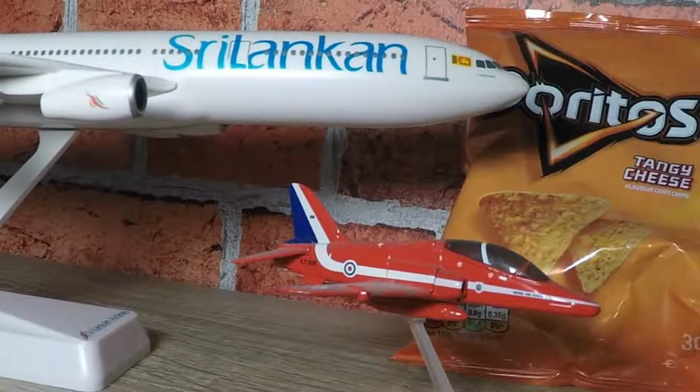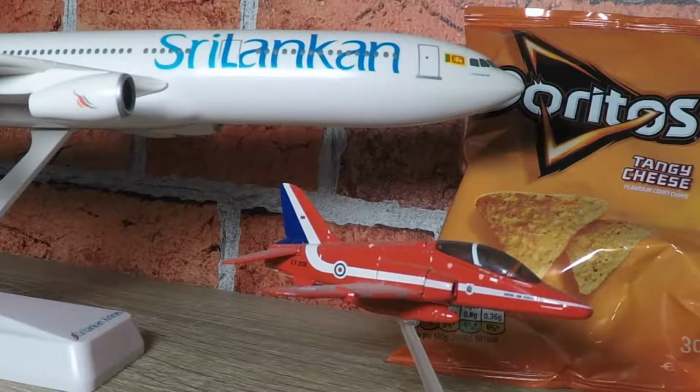I actually flew Sri Lankan back in 2006, and I was very lucky to fly business class on that aircraft. And at the time, we sat behind the president of Sri Lanka. I think he was less pleased that we were sat behind him than we were pleased that he was sat in front of us. But anyway, that's shelf cam. So much to come from shelf cam, hopefully in the future.